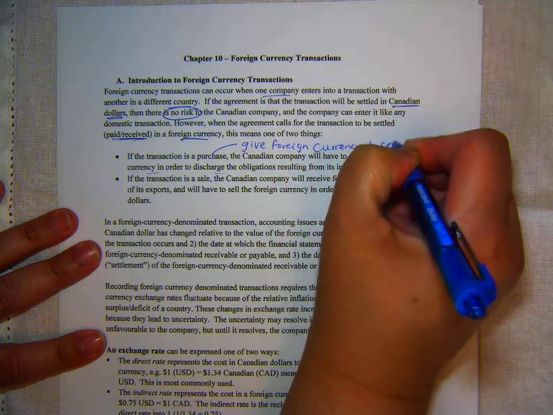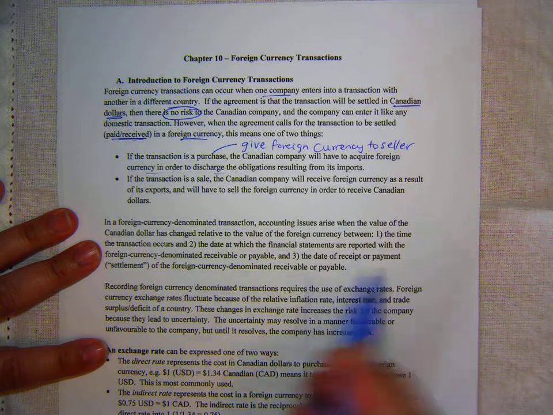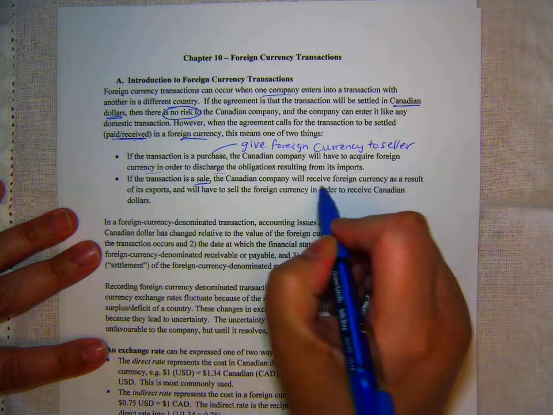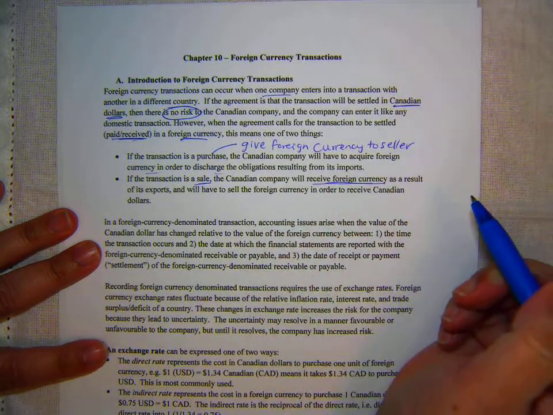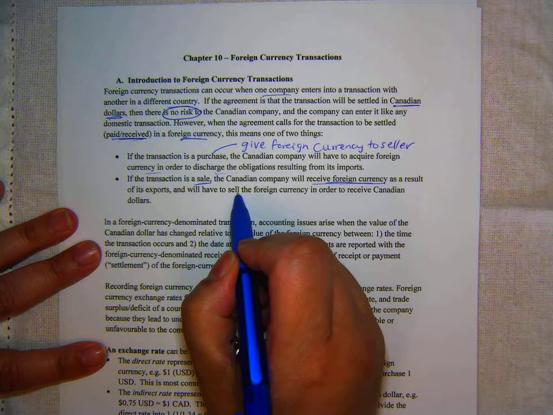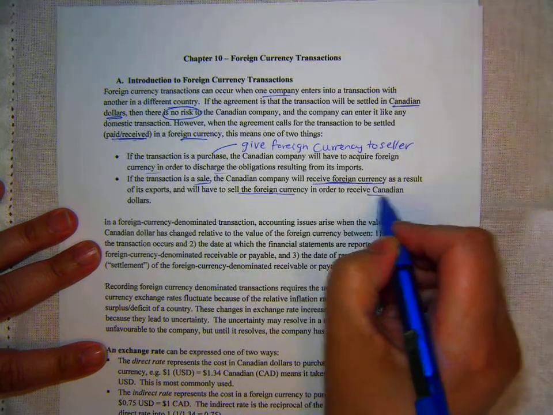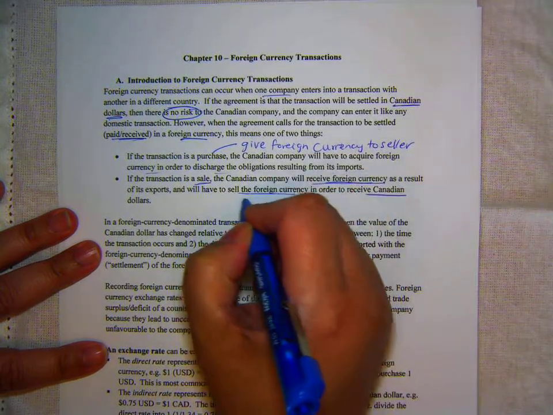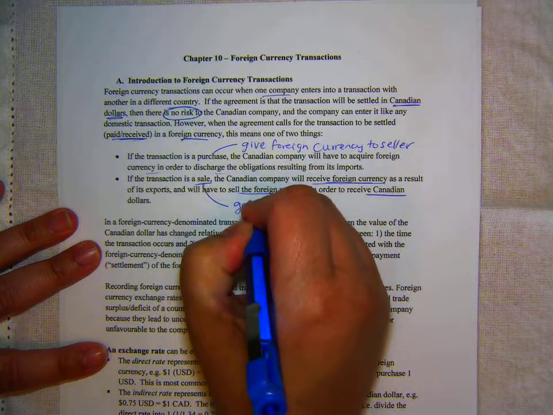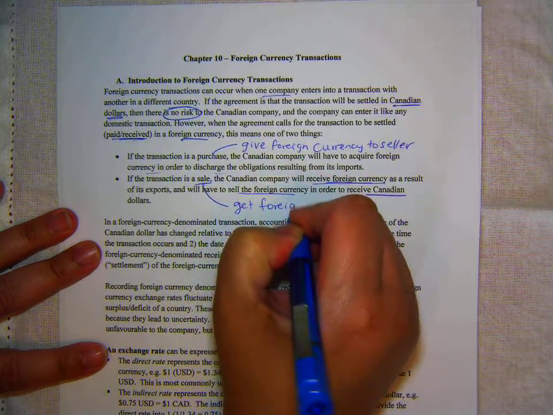On the other hand, if the transaction is a sale, the Canadian company will receive foreign currency. And we want to keep it in Canadian dollars, so we'll have to sell the foreign currency in order to receive Canadian dollars. So if it's a sale, we will get foreign currency from the purchaser.